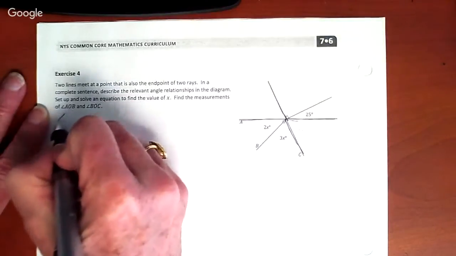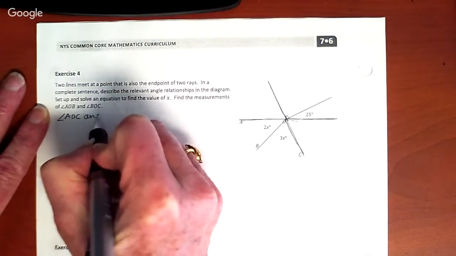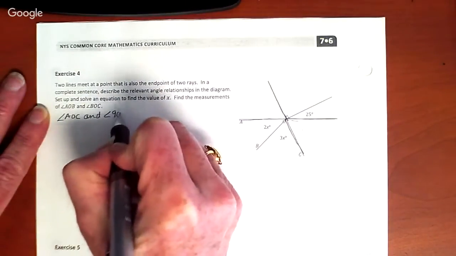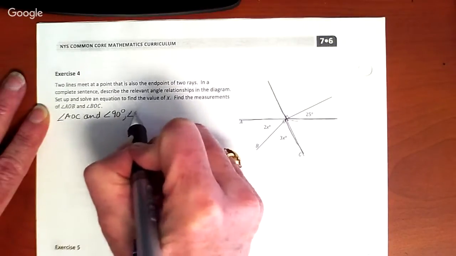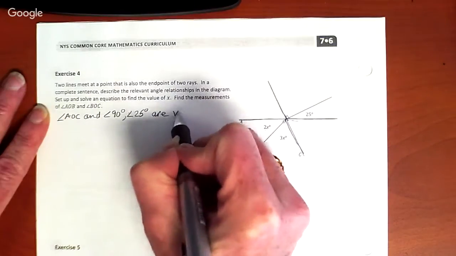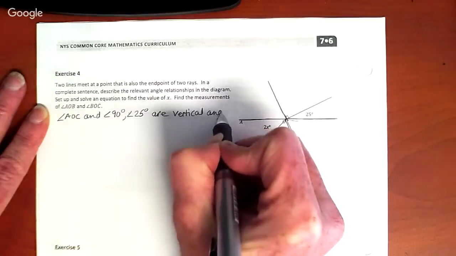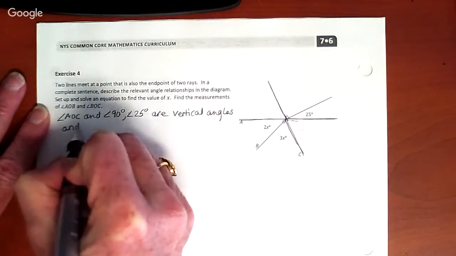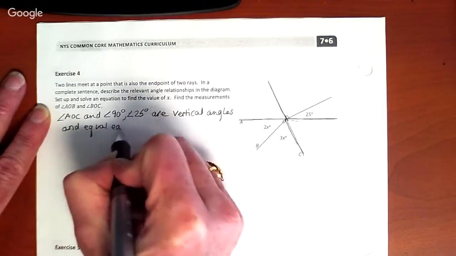So angle AOC and angle 90 degrees, angle 25 degrees are vertical angles and equal each other.